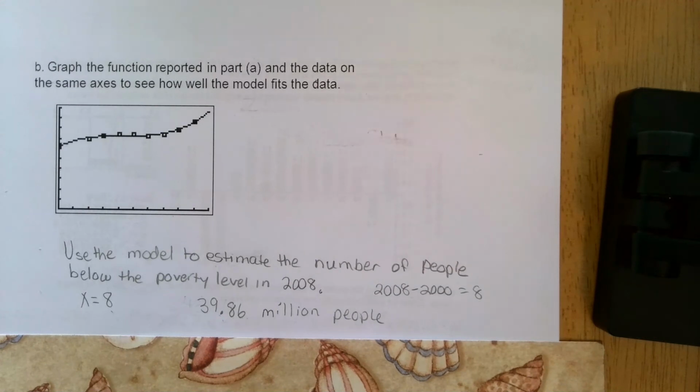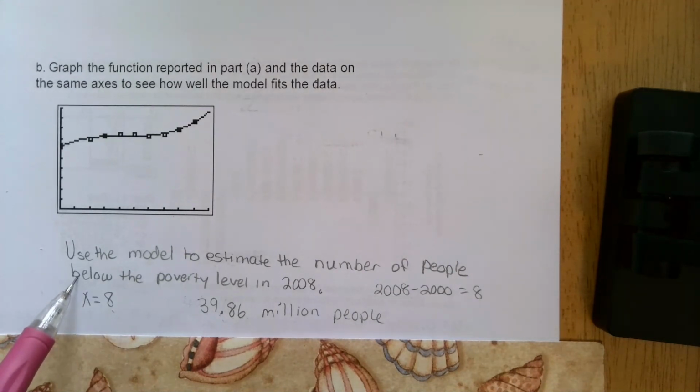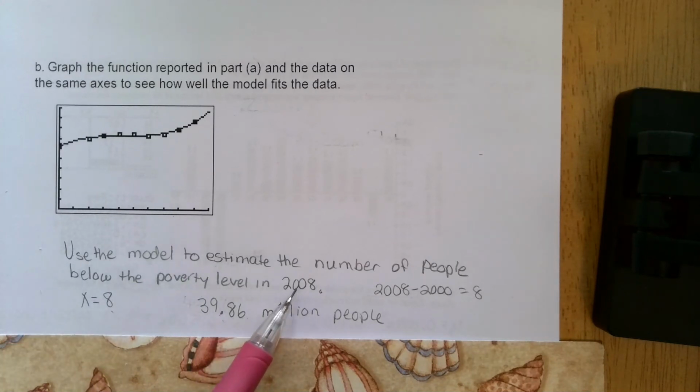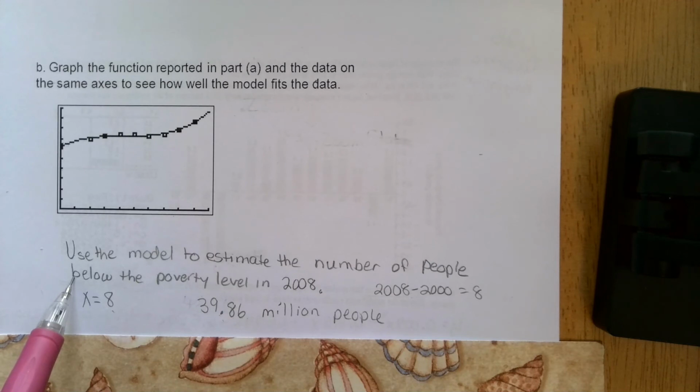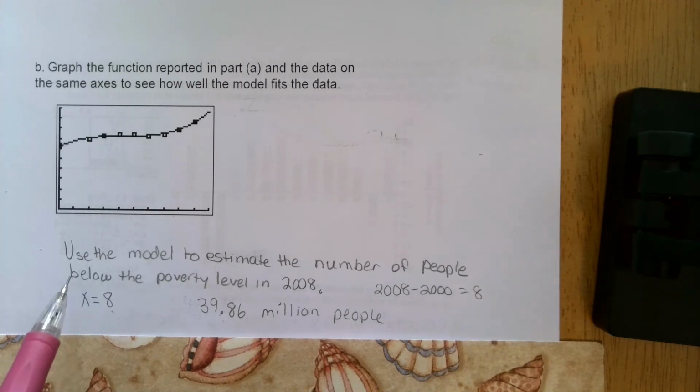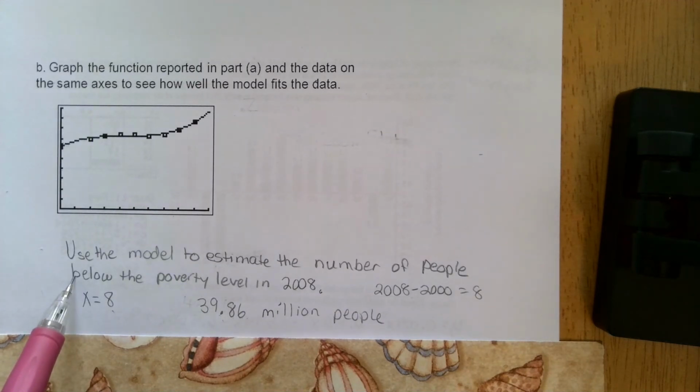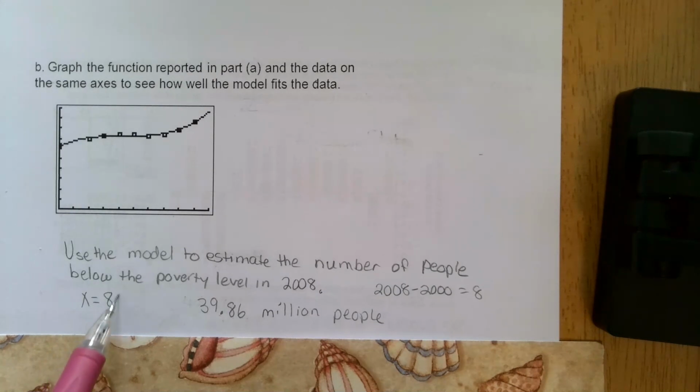And then the last instructions are to use the model to estimate the number of people below the poverty level in 2008. To get the most precise answer, we don't want to round the model. We want to use the entire model that's in our calculator. So we would go to our table and put in that x value of 8.